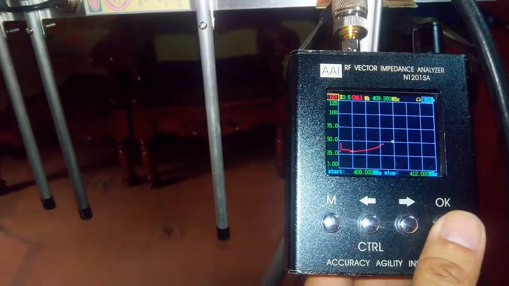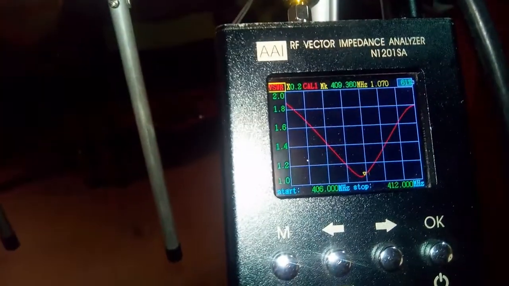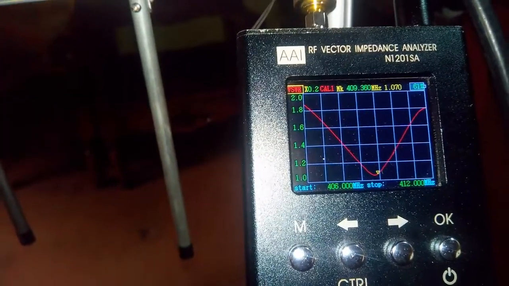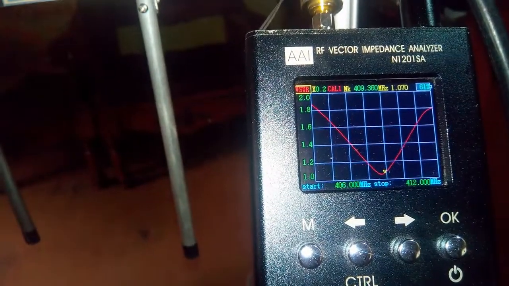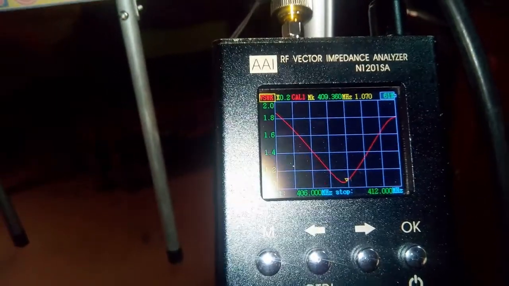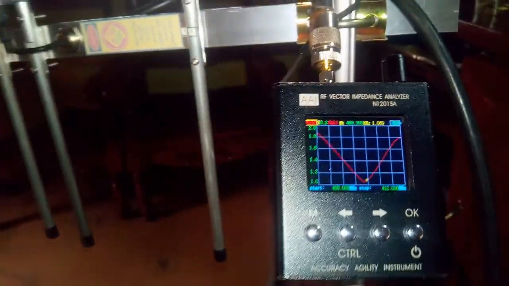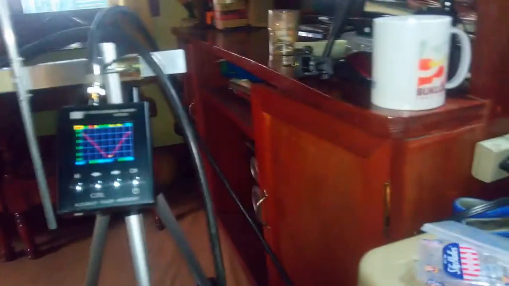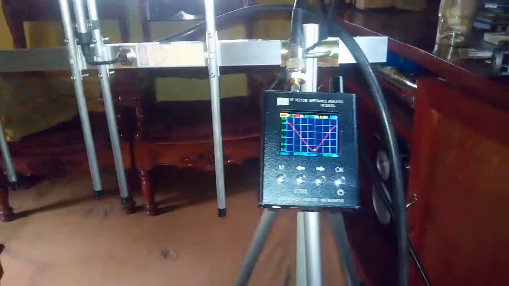Let's see again the VSWR curve. Let's go back to that. So the VSWR curve, as we can see, is a perfect V shape. So let's compare that to our NanoVNA connected to the computer.